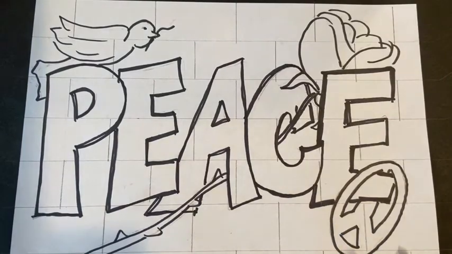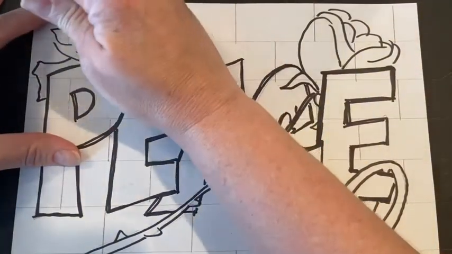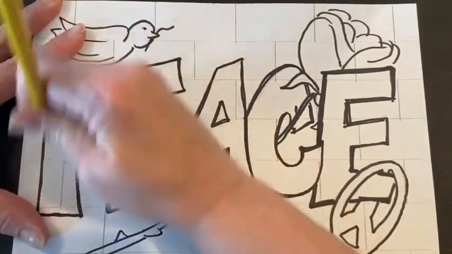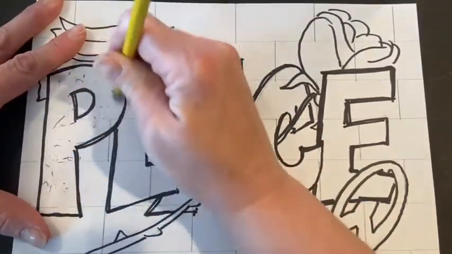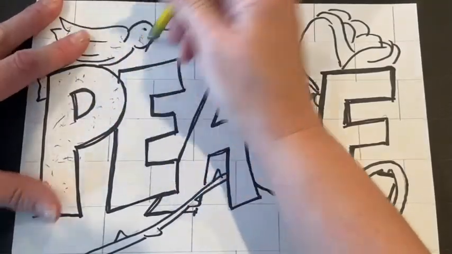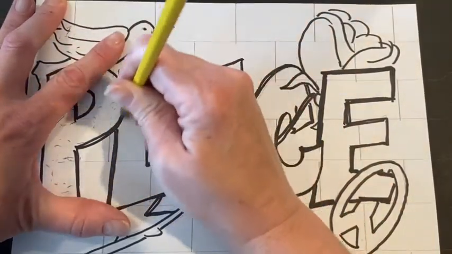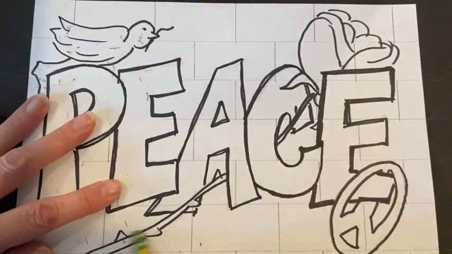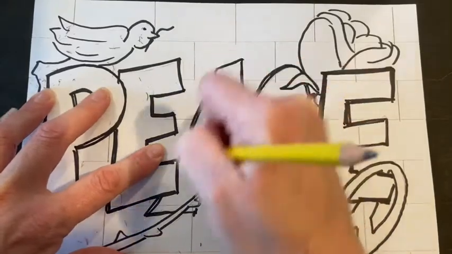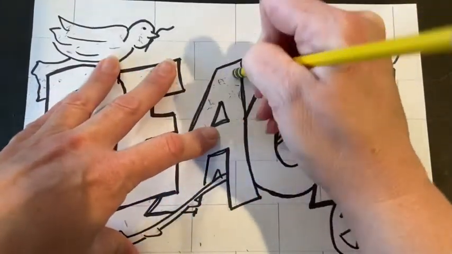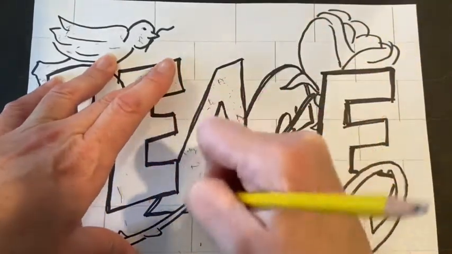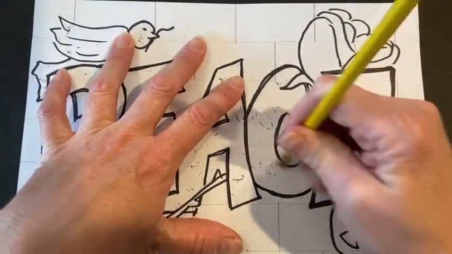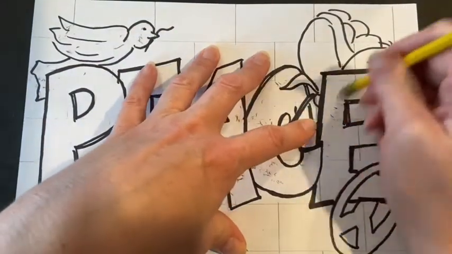I have my bricks. Now, before you start using the Sharpie, I want you to go into your design and erase all the pencil marks that are not supposed to be there. If you don't do this, you could be tracing your pencil with the Sharpie and then all of a sudden, boom, you trace into your letter. And then you have to redo your whole picture, or you have to think creatively on a way to fix it, which artists have to do all the time, so that's no big deal.